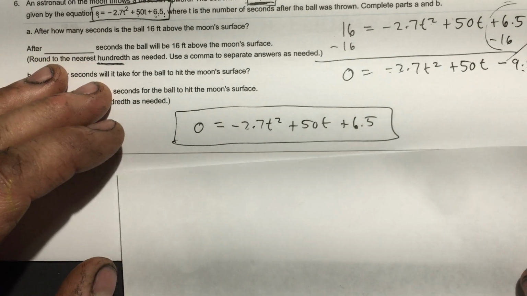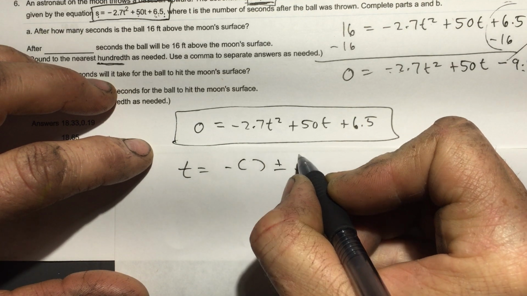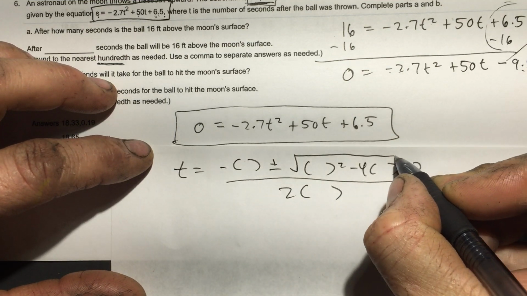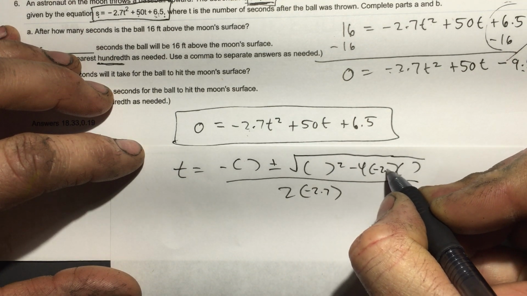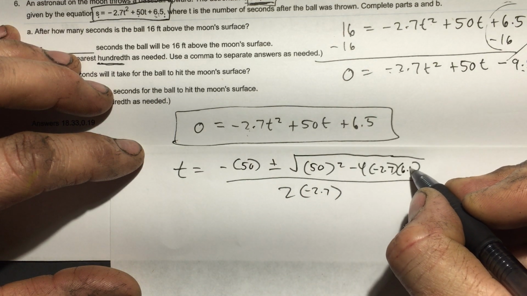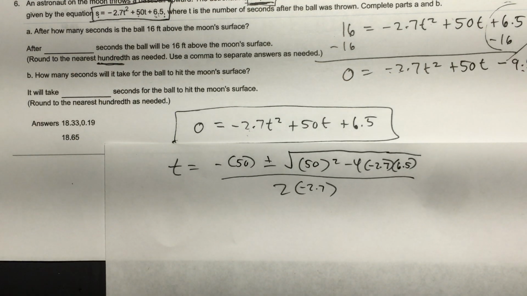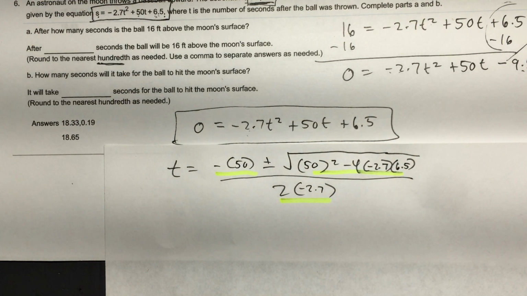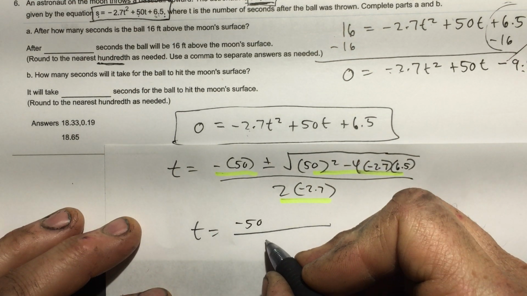Let's push this up some. All right, T equals negative B plus or minus the square root of B squared minus 4AC all over 2A. All right, here's my A right there, negative 2.7. Goes here and here. My B is 50. It goes there and there. And then I got C, 6.5 over here at the end. So I've got 1, 2, 3 things to do. So t equals, that's negative 50 right there. Down here, 2 times negative 2.7 is negative 5.4.